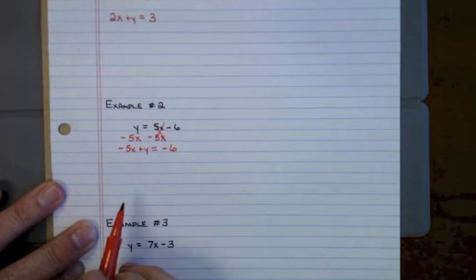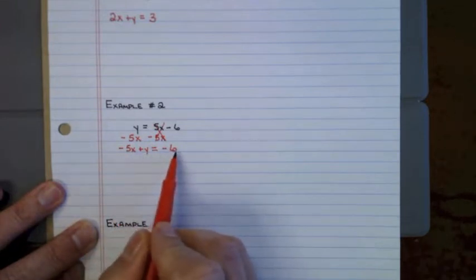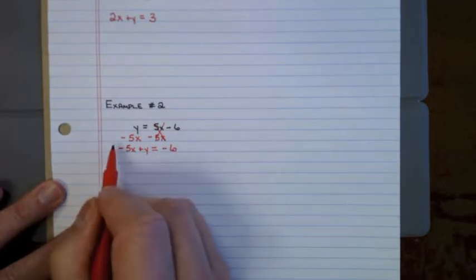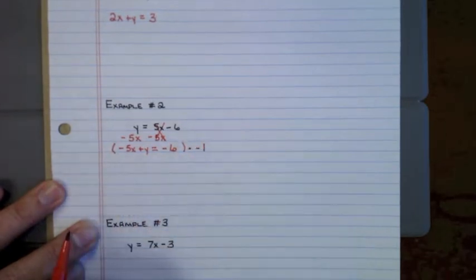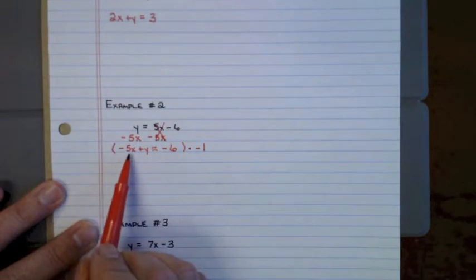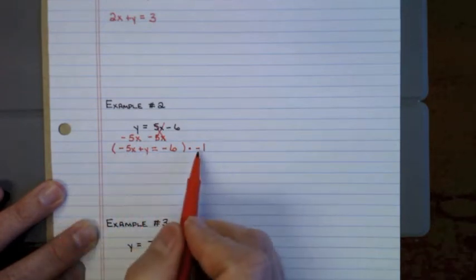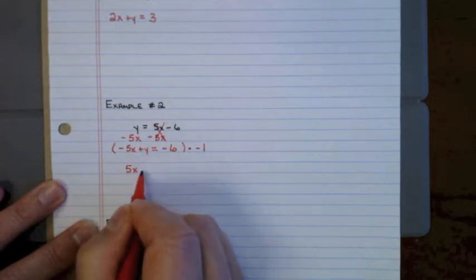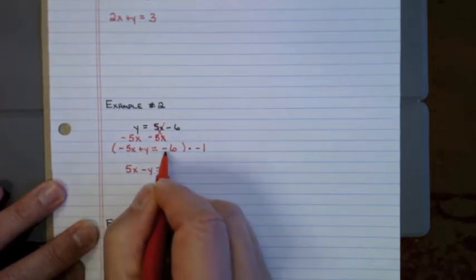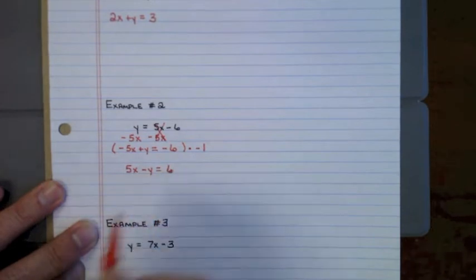To change this mathematically, I need to do something to this entire equation that changes the sign. And one way to do that is to multiply everything by negative 1. If I multiply everything by negative 1, it's going to change all the signs here. Negative times a negative is a positive. A positive times a negative is a negative. A negative times a negative is a positive.